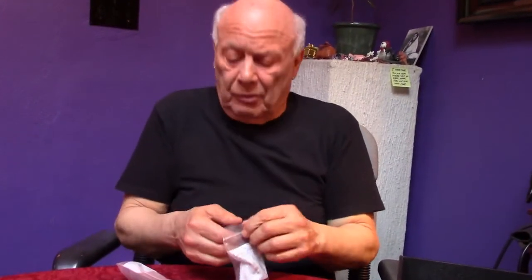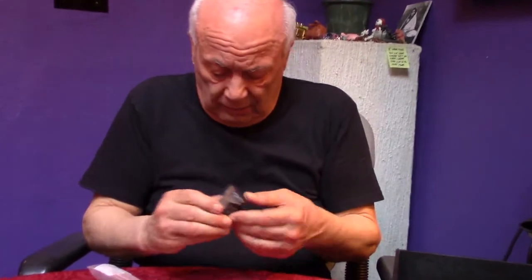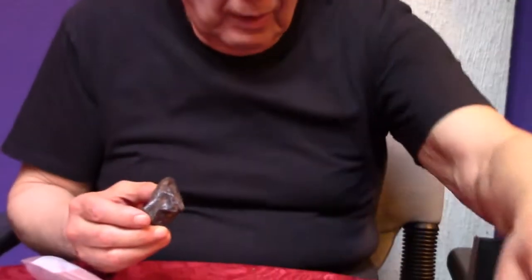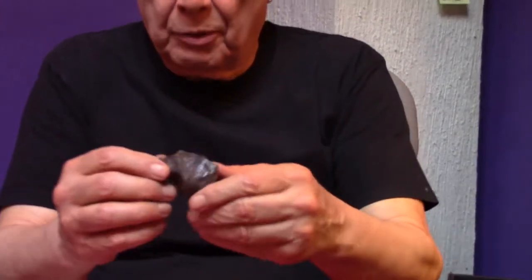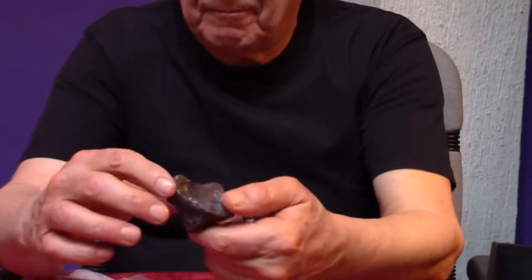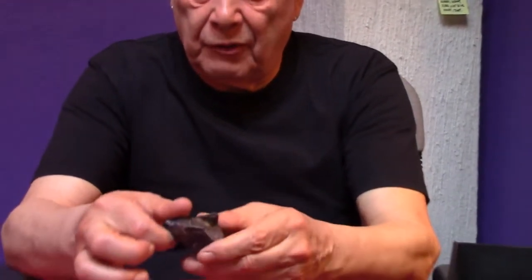Here are two pieces of Canyon Diablo, which is one of the more famous craters that was early on discovered. And so this is, it's pretty nice Canyon Diablo here. It's got really nice features to it. It's got gnarliness to it.